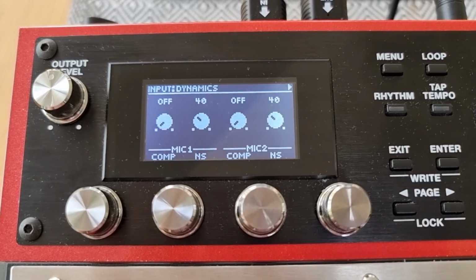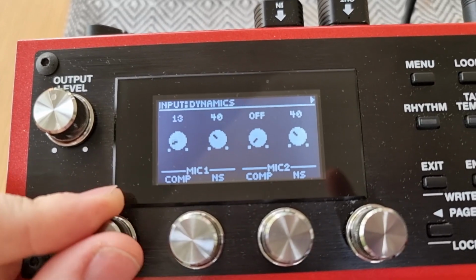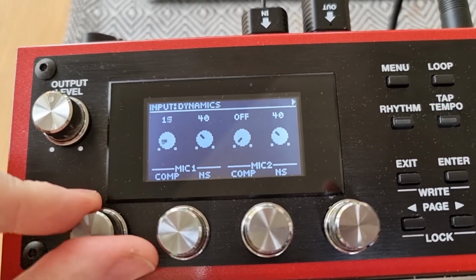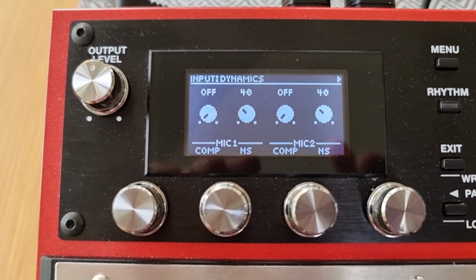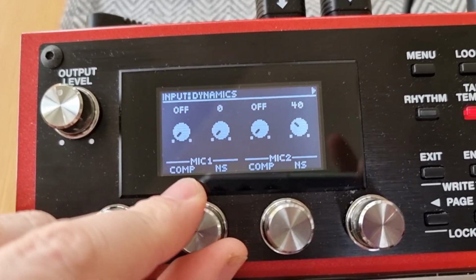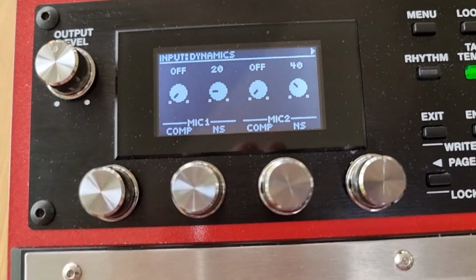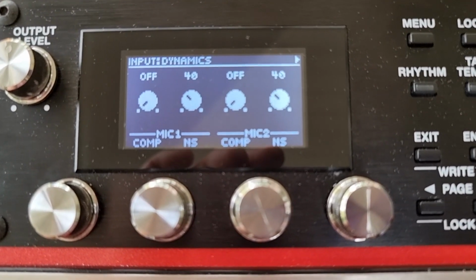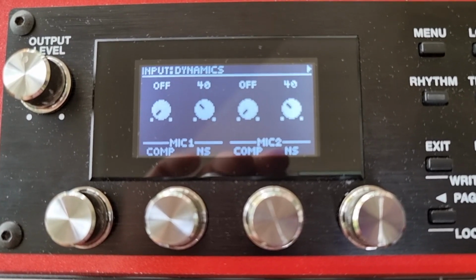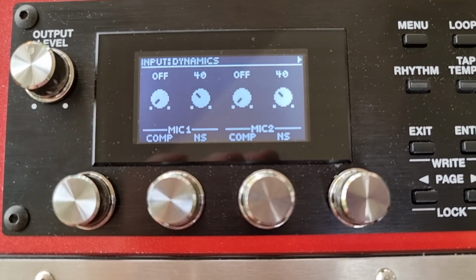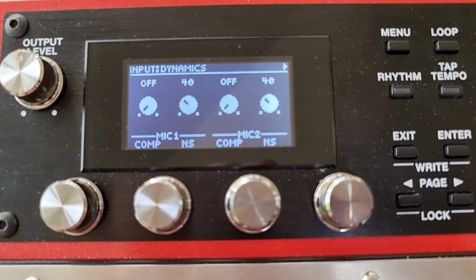So by default the compressor is off. However, we do have a range from 1 all the way up to 100. So you can add however much of the compressor effect you want to your microphones. And then NS, the noise suppressor, is on 40 by default, and that goes all the way from 0 if you want it completely off, up to 100 as well. So in a nutshell, the compressor is going to reduce the dynamic range and allows you to narrow down the difference between the loudest and the softest parts of your overall sound. And the noise suppressor will eliminate any unwanted noise without affecting the natural tone of your microphone or instrument.